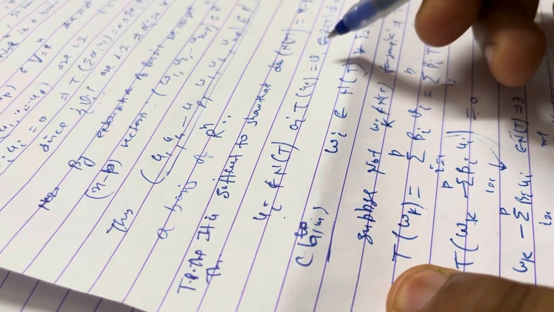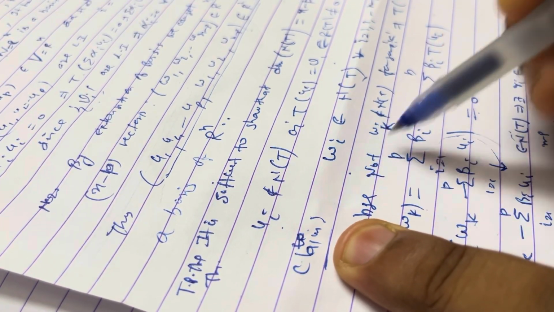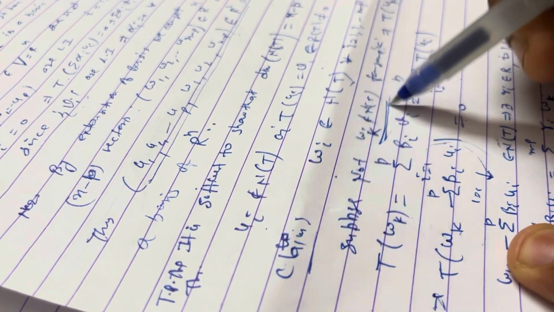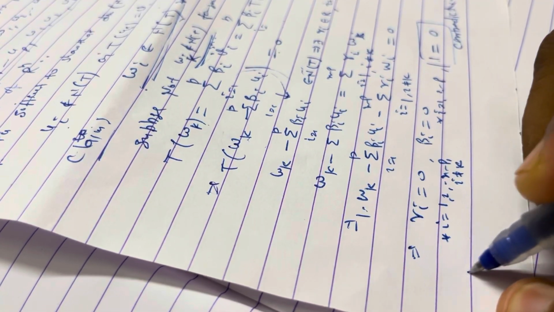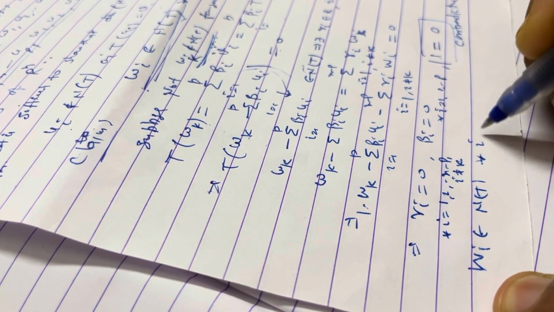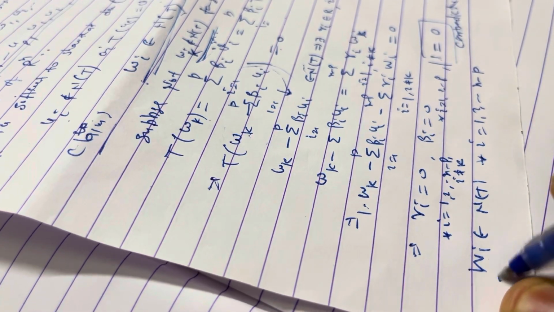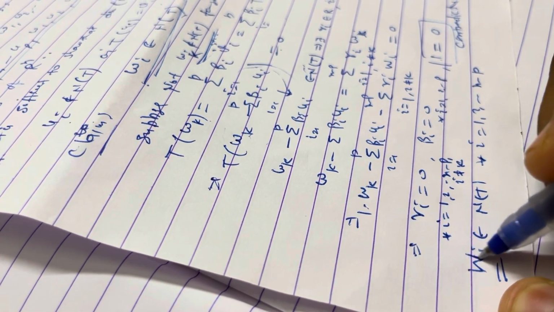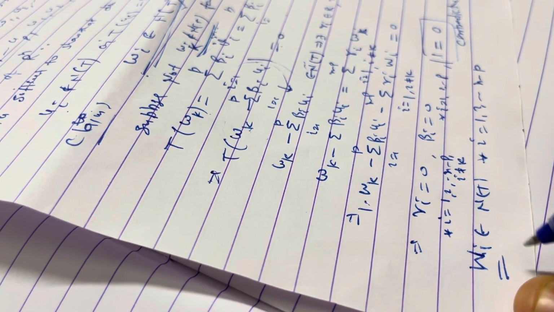That means our original assumption that w_i is not in N(T) is wrong. Therefore w_i has to be in N(T). So we have that all w_i belong to N(T) for all i equal to 1 up to n minus p, and they are all linearly independent vectors and they are the maximum linearly independent set, and therefore they have to be the basis.